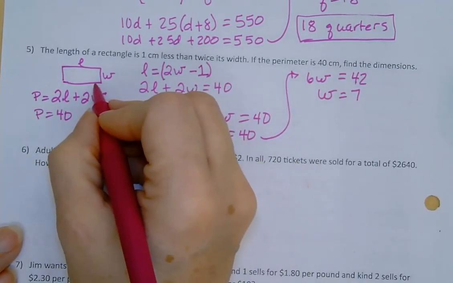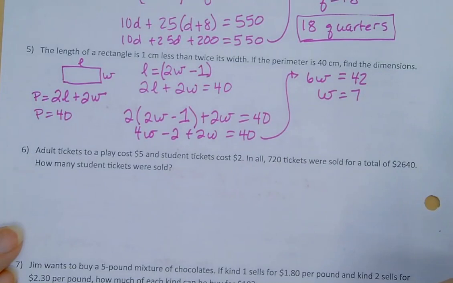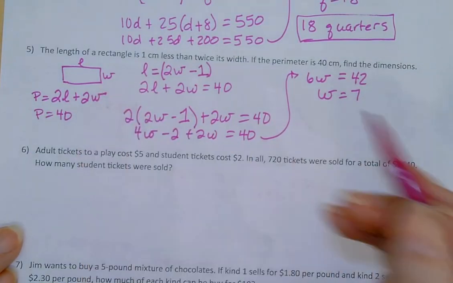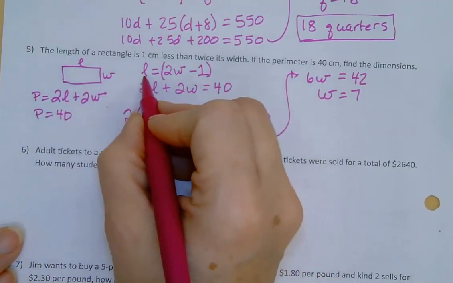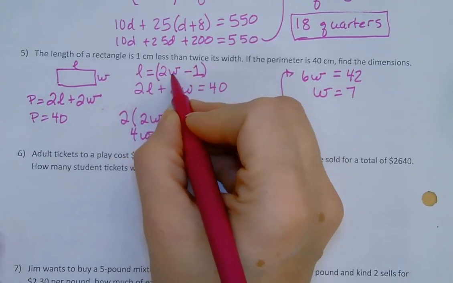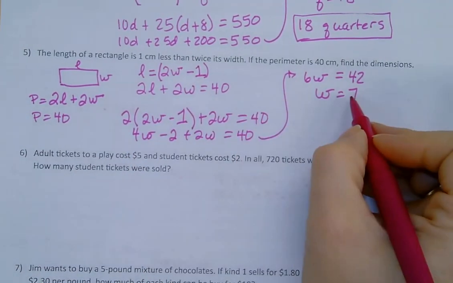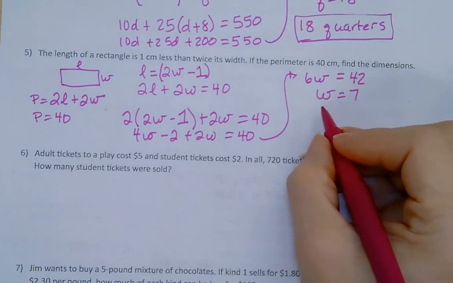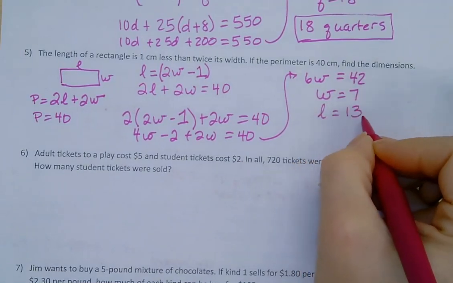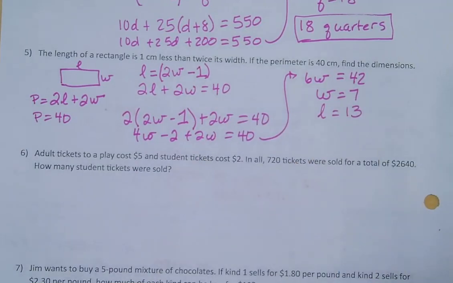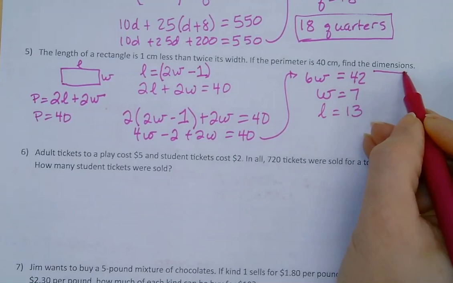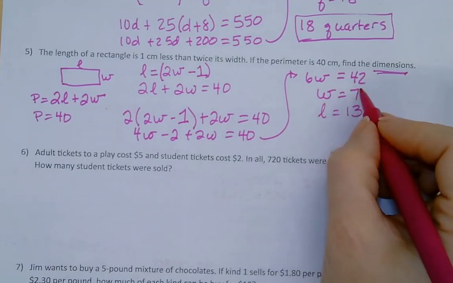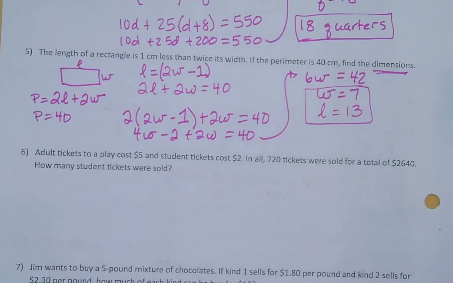W is my width, and I didn't write those down. I could have written L equals length and W equals width. I guess I didn't because I drew that rectangle there. If my width is 7, then I know the length is 1 less than 2 times the width, right? So 2 times the width is 14, minus 1 is 13. So I know my length must equal 13. And I just want to make sure that makes sense. And it seems like that could work out. I don't have any negative distances or anything like that. The perimeter is 40. Find the dimensions. So the dimensions, it wants to know what's the width, what's the length. Those are my dimensions, 7 and 13.